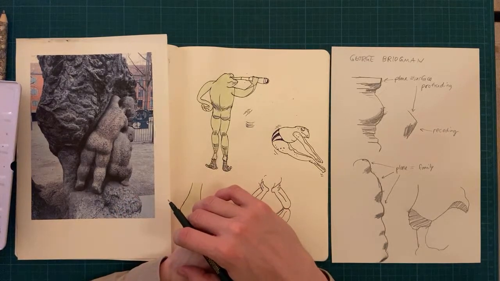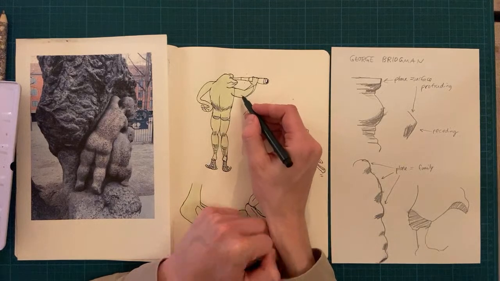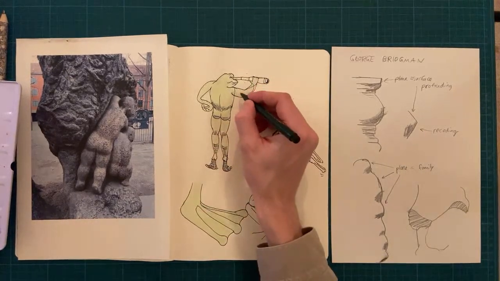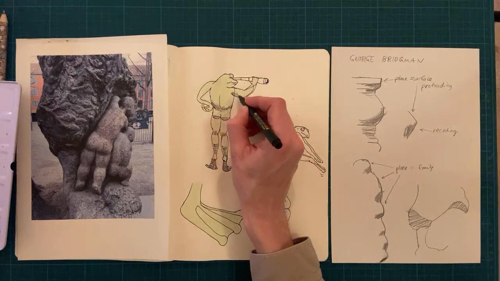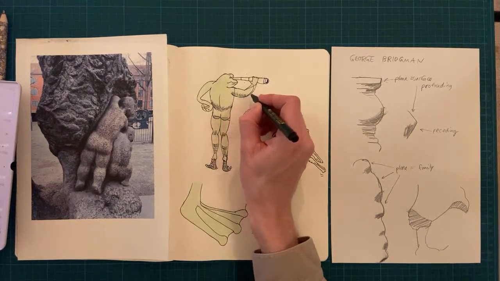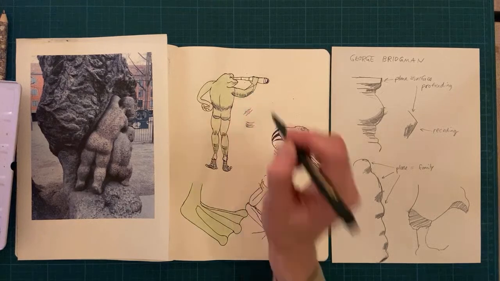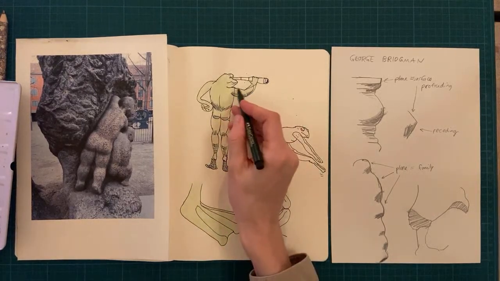And what else could we do? We could do the arm. So the arm is round here. So this will recede and this will protrude.